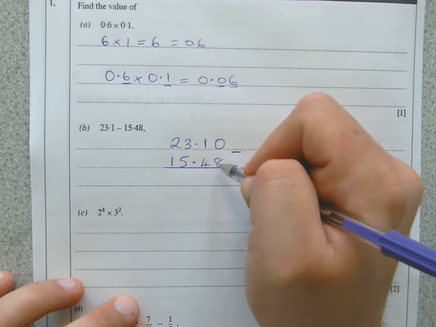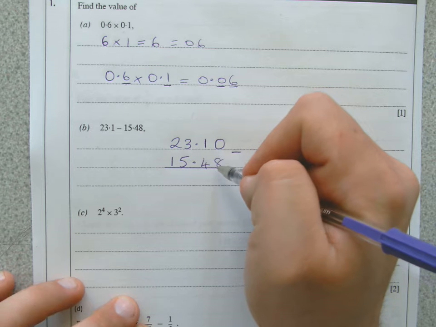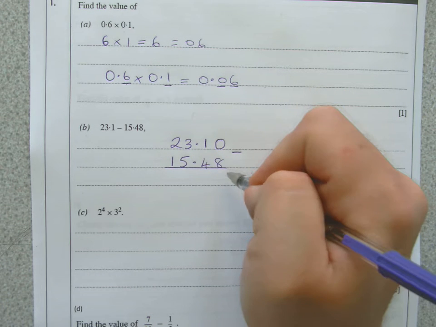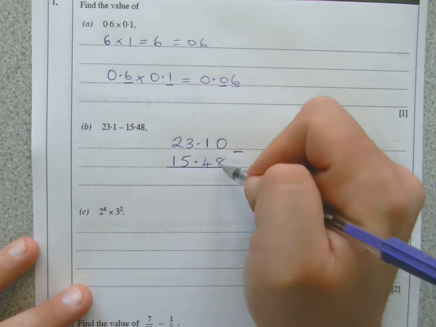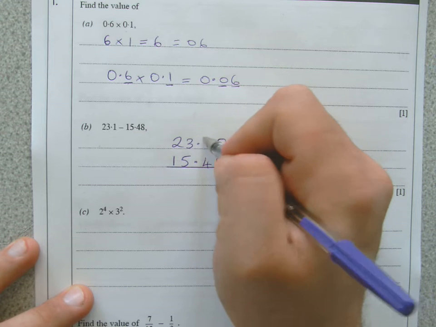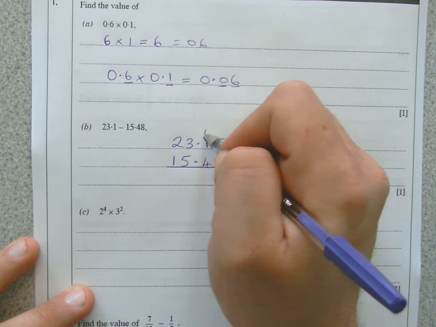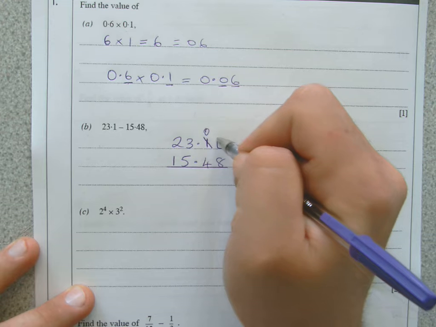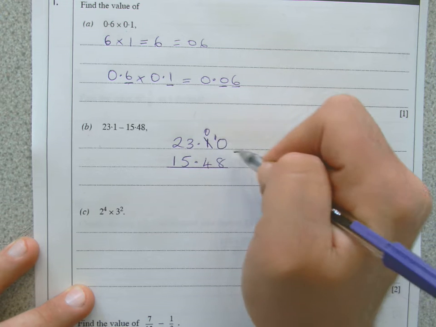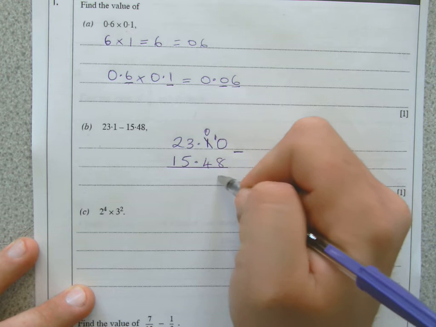0 take away 8. Now, of course, you can't do that, can you? You can't do 0 take away 8. You end up with a negative answer. We don't want that, correct? So we've got to borrow from this 1. If I borrow from that 1, I cross off that 1 and change it, because I borrow 1 from it, it becomes a 0. And the 1 I borrow, I put next to that 0, so we end up having 10 here. 10 take away 8 is 2.